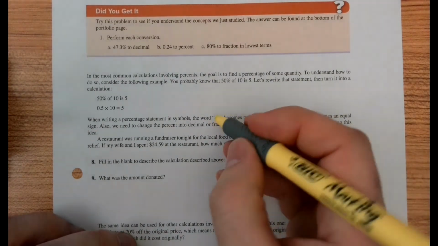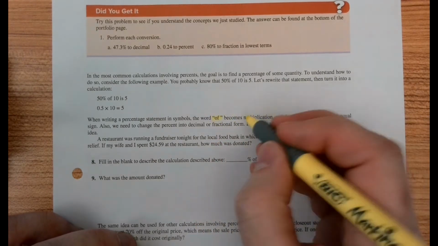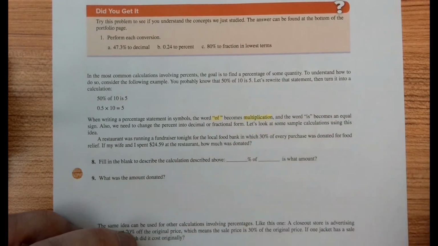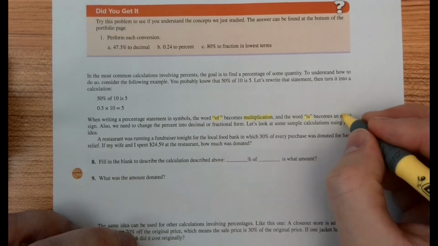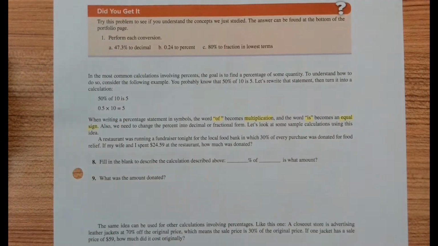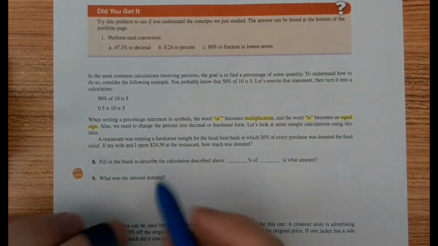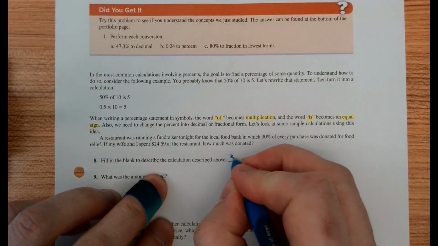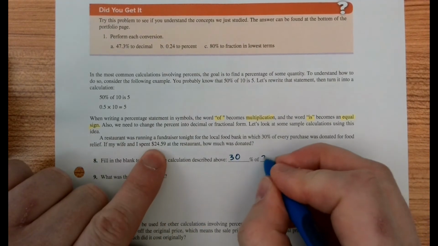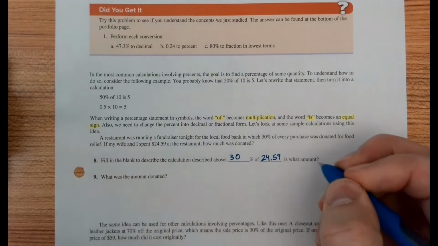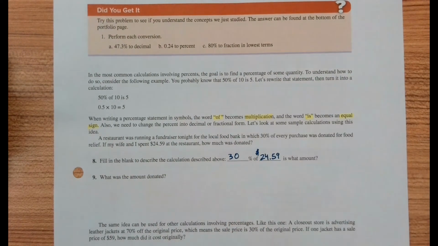Well, if you notice, there are some words in mathematics that mean particular things. So "of" is multiplication. The word "is" would represent an equal sign. And we could look at this blank here where we'd say 30% of the amount they spent, $24.59, is what amount? So what is the amount that we're donating?